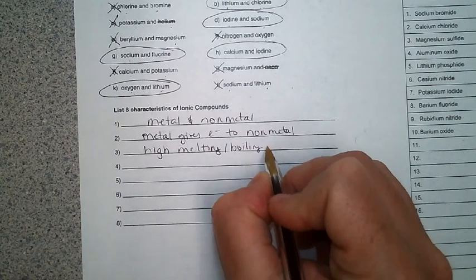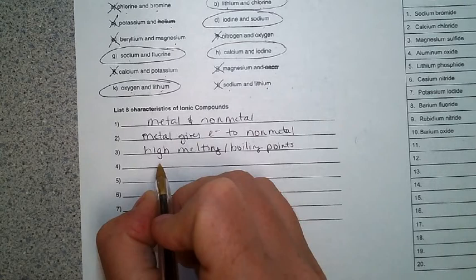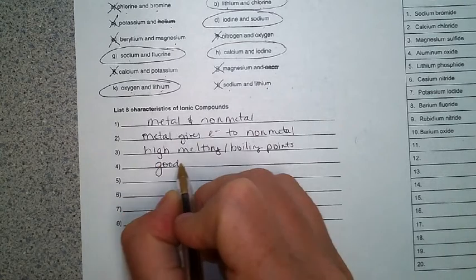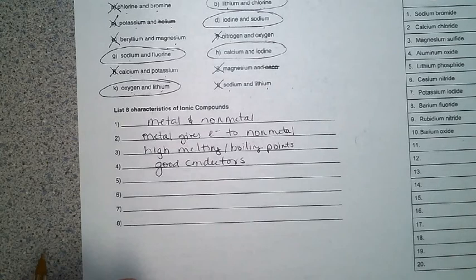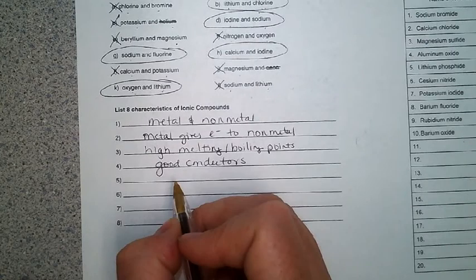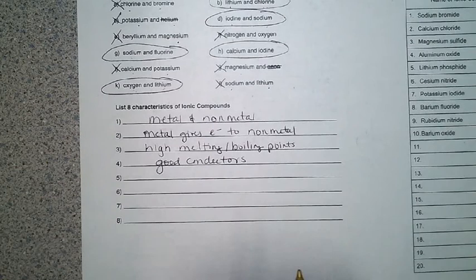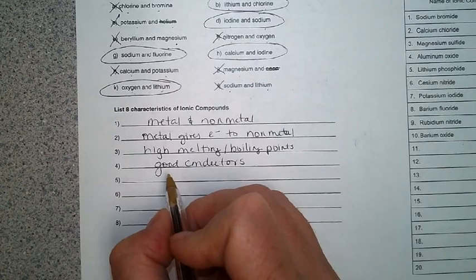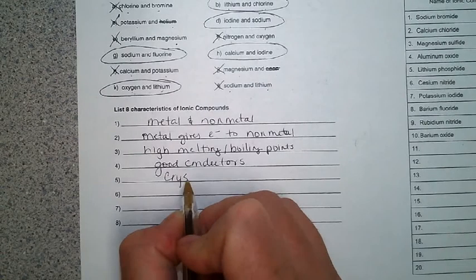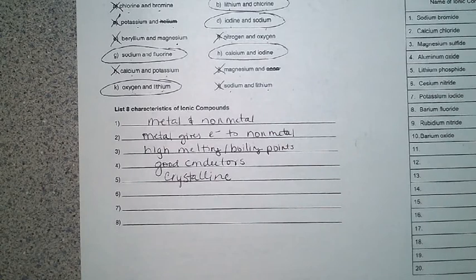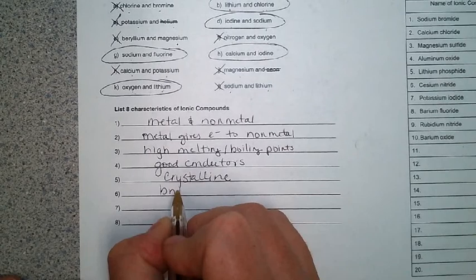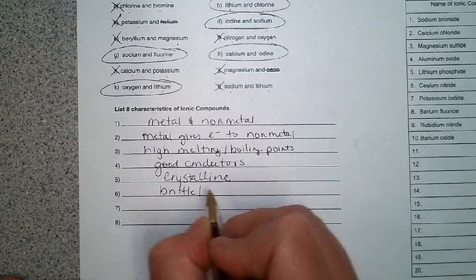They are good conductors of heat and electricity, right? Let's see, what else? They are crystalline in structure. They are brittle and hard. They are soluble in water.